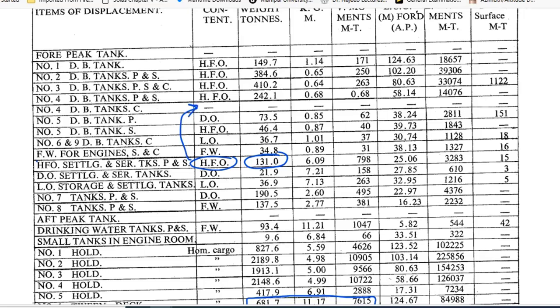ये 4 DB टैंक में आएगा कि नहीं आएगा? Yes, sir. 4 DB tank center. This is empty, so we can easily transfer, right? Yes. But we should know whether we can transfer this 131 ton or not. We should know the capacity.